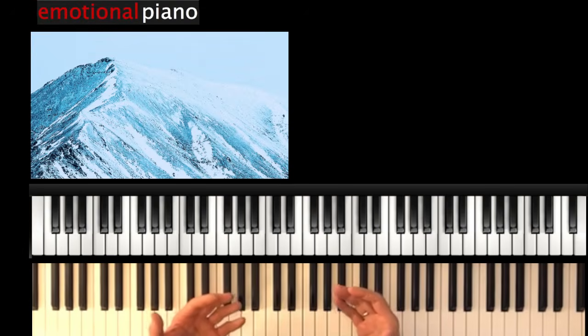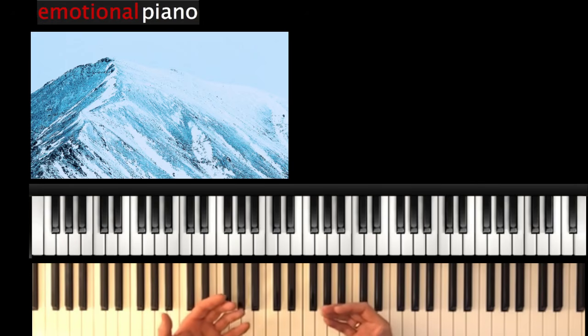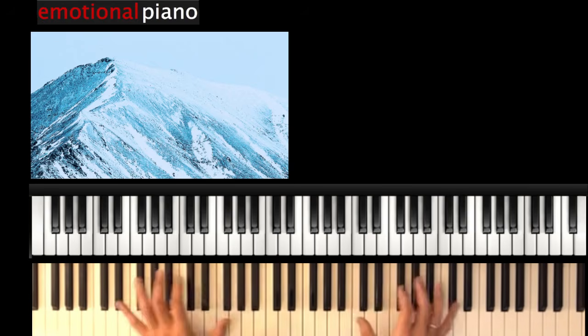Have you ever listened to a melody and thought, why does this sound so epic and mine doesn't? What if I told you that epic melodies are not about playing fast and not about playing complicated stuff, but about how you shape a few simple notes?